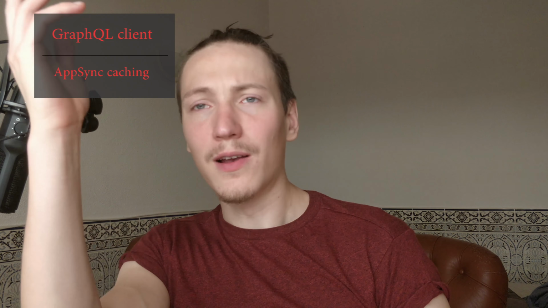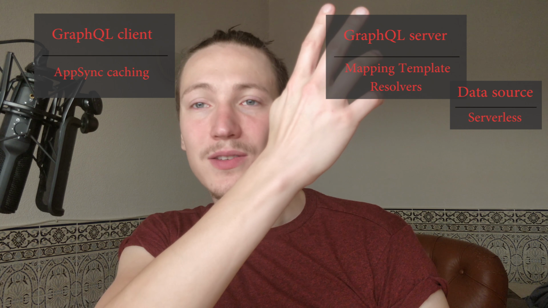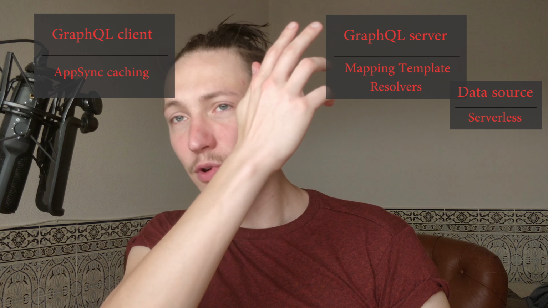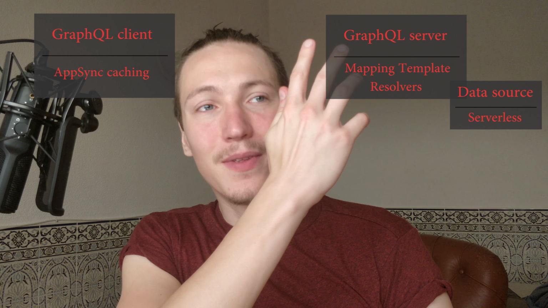GraphQL is a language that we use in AppSync for creating an API. It's an open standard, so we could use any other backend than AppSync. AppSync is a set of tools to implement query caching in the client side and serverless data resolvers for the GraphQL queries in the server side or serverless side. That's enough abstract stuff. Let's see how this all connects in code.